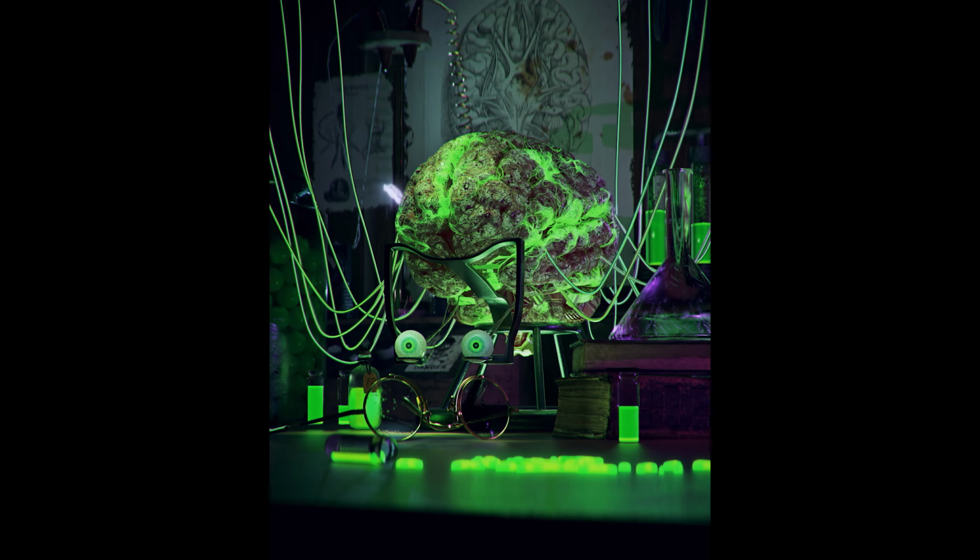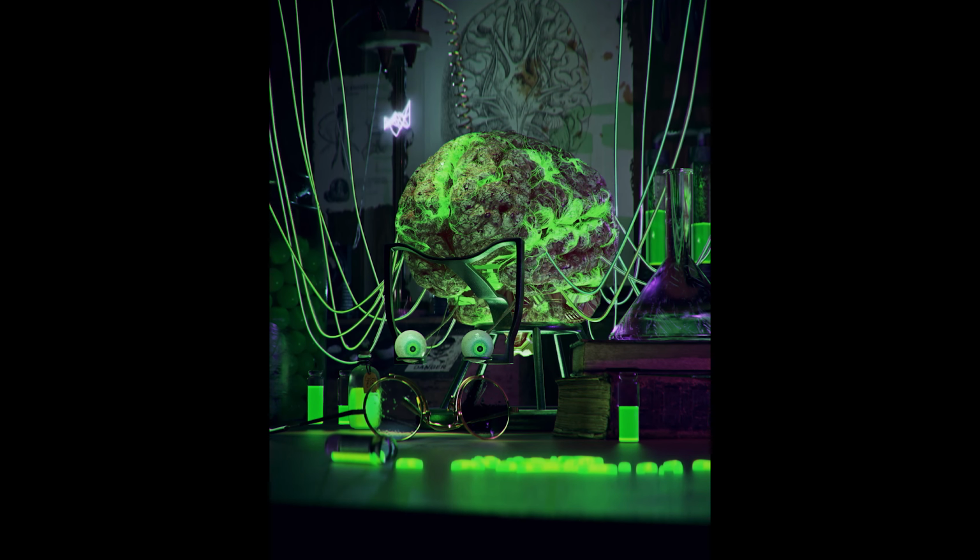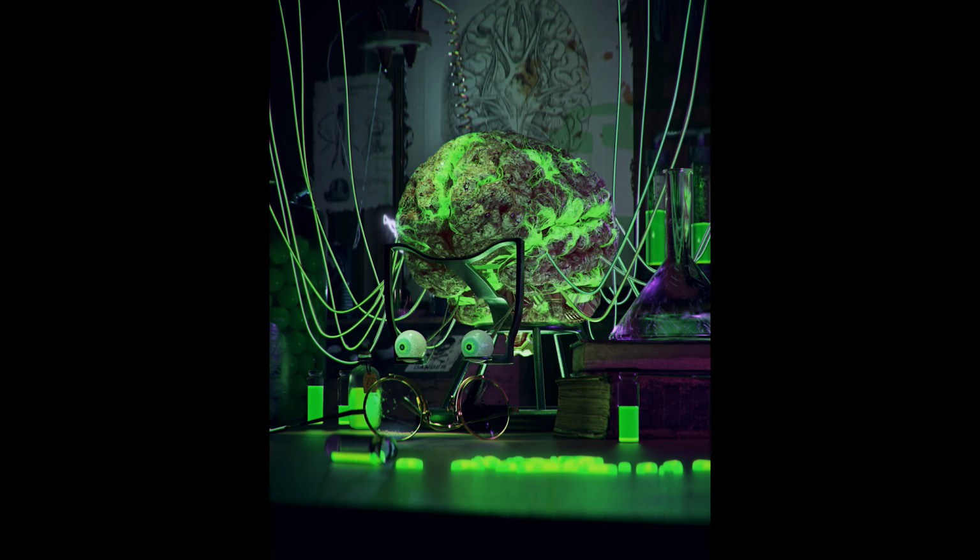Hey, my name is Miranda. In today's tutorial, we're going to be making that Tesla coil effect from this animation that I worked on a couple of weeks ago. So if you can't tell, I'm kind of in a big mad science mood lately. I even decorated my room to have the green and purple look.